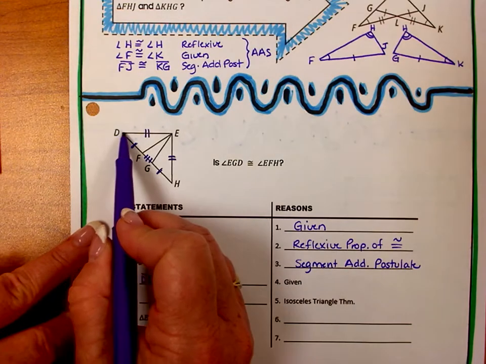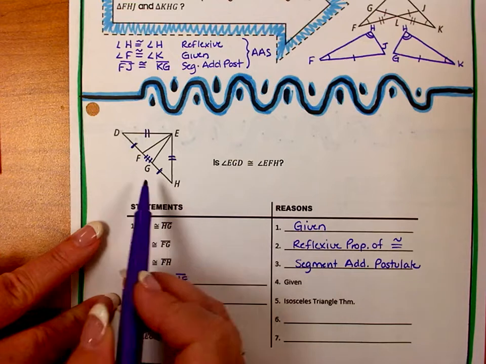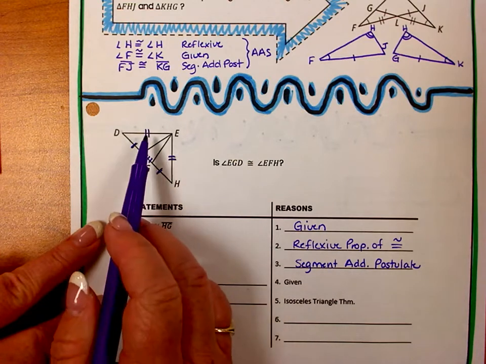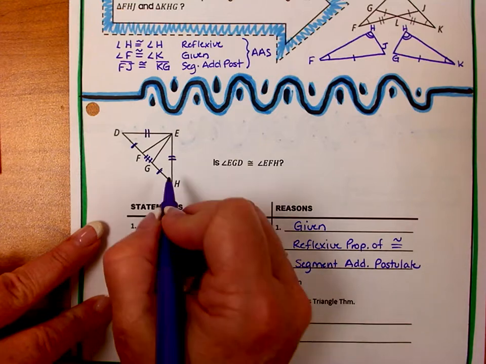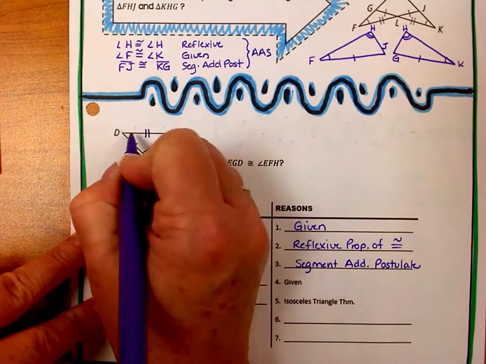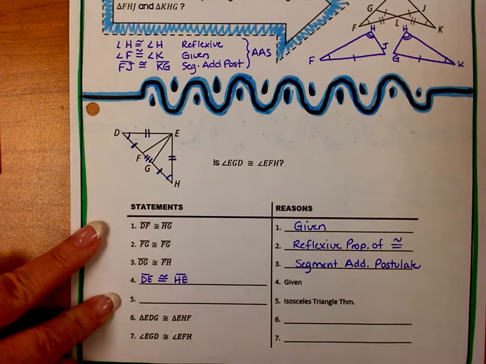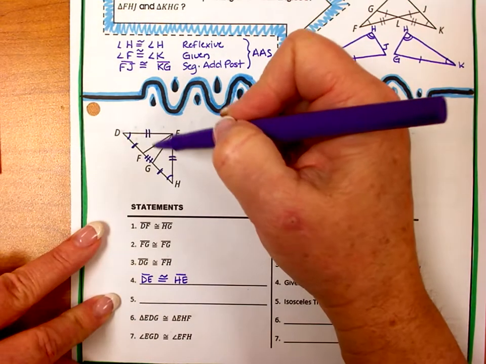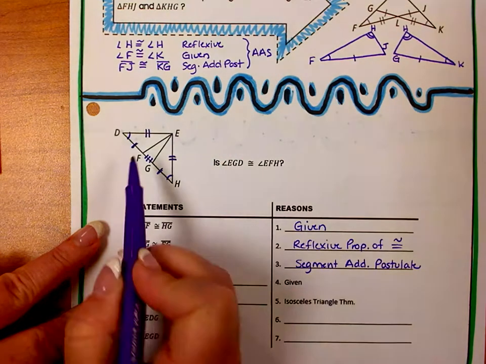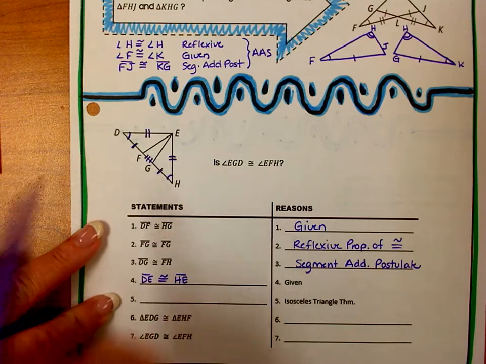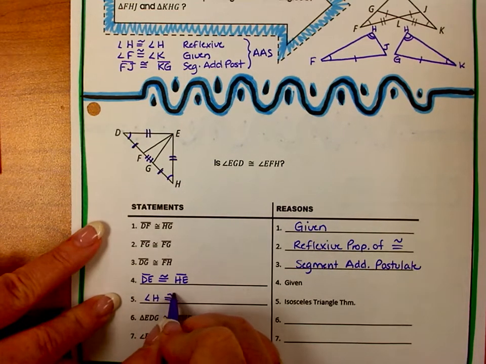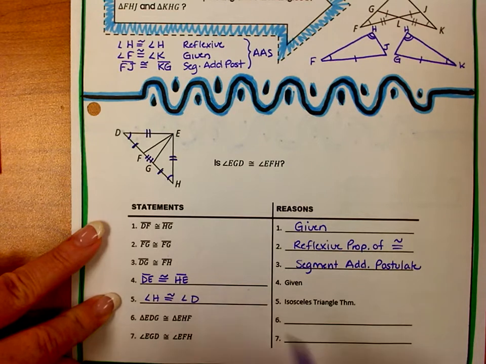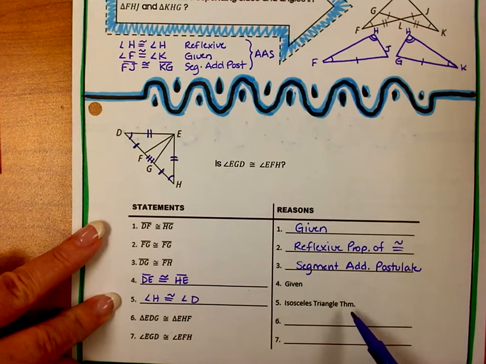If we have an isosceles triangle, which we do because we just said that these two sides were congruent, then we also know that the two base angles, or the opposite angles, so this angle is opposite this side, and this angle is opposite this side, are also congruent. So we're going to say angle H is congruent to angle D. And that's because of the isosceles triangle theorem.